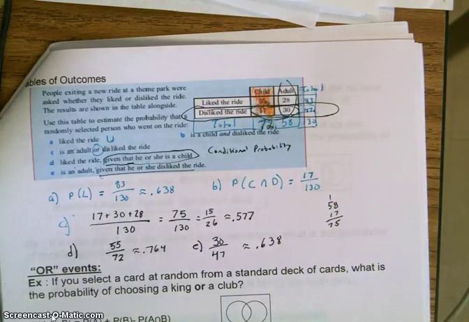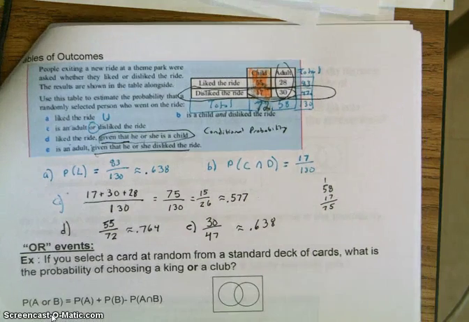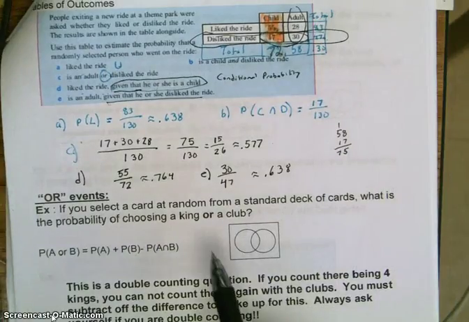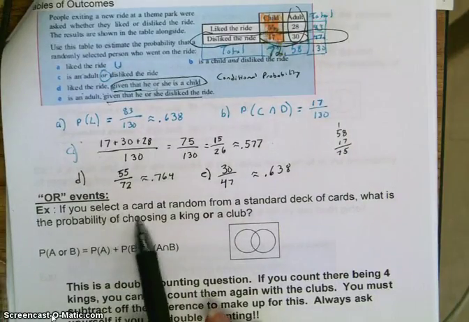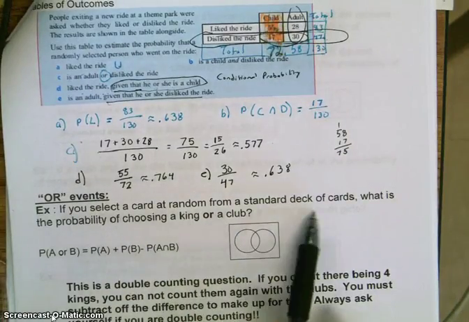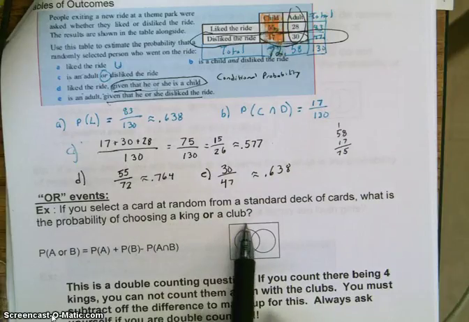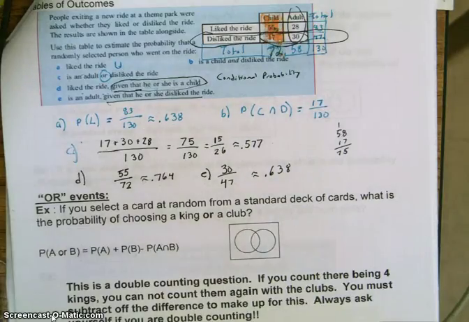Okay, and now we're going to have just a few simple examples here. These are going to be for OR events. Okay, we know the OR is a union. You're putting the two groups together. Okay, so for this one it says if you select a card at random from a standard deck of cards, what is the probability of choosing a king or a club? Okay, and what you want to do here is make sure that you don't double count.